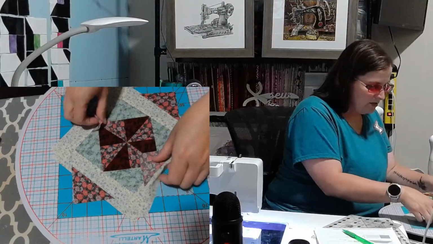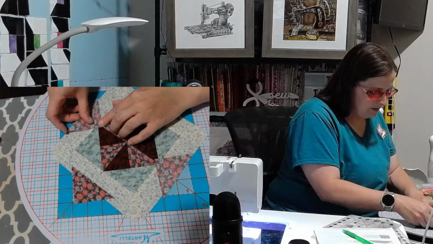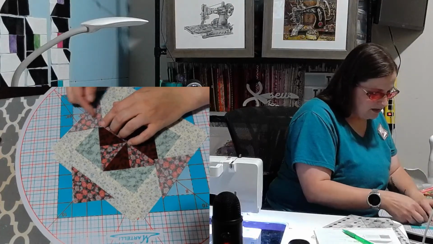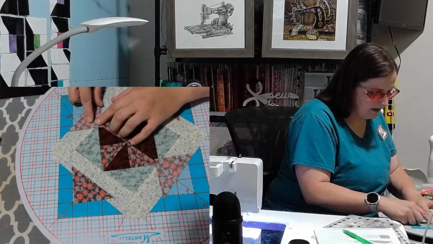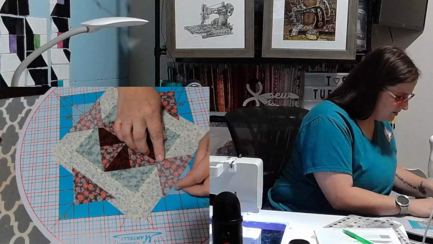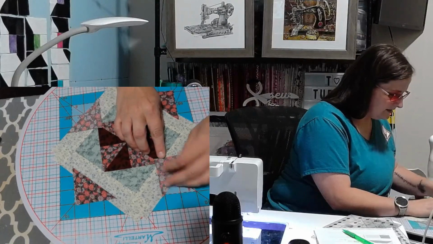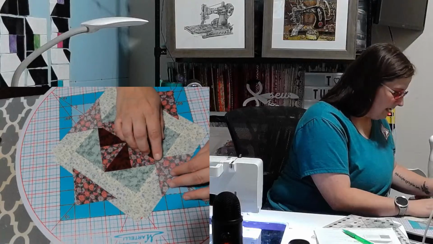All right, so I'm going to flip these triangles over, and I'm going to use the midpoint of my pinwheel to line these up. Now, if you want to pin these, you absolutely can when you're doing something like this. I used to do a lot of pinning.